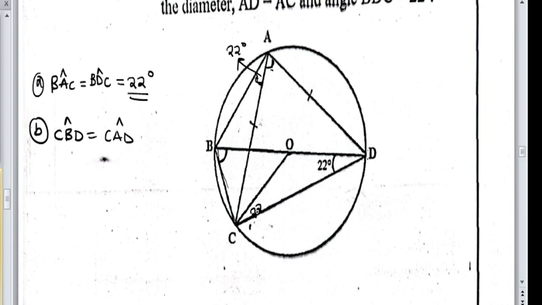Same radii. Then what am I going to do? I will know to say, if I want to find the angle here, I will add these two angles and subtract them from 180. So if I subtract them from 180, I find the angle here.